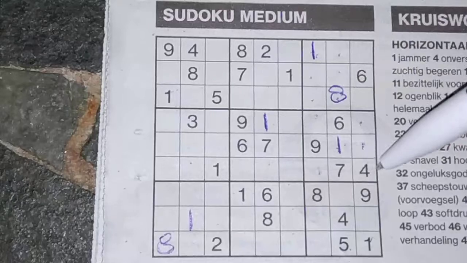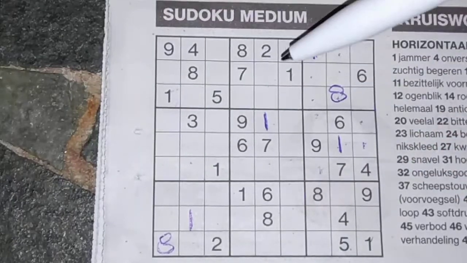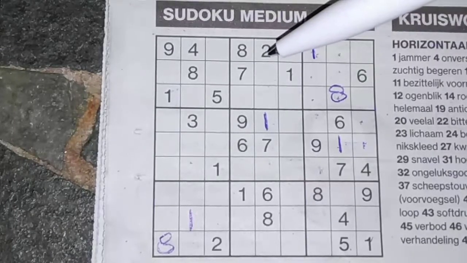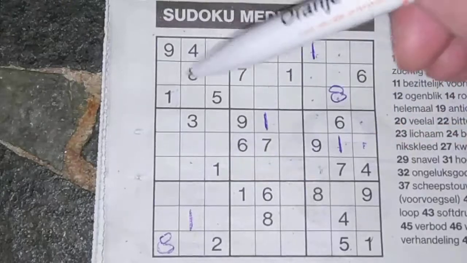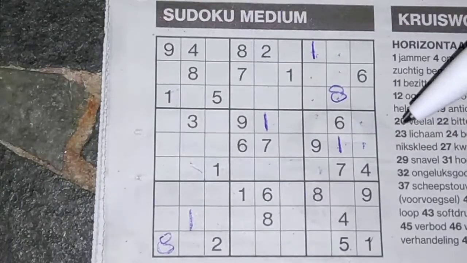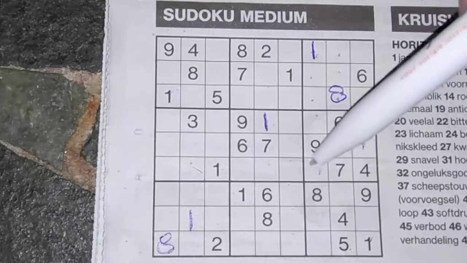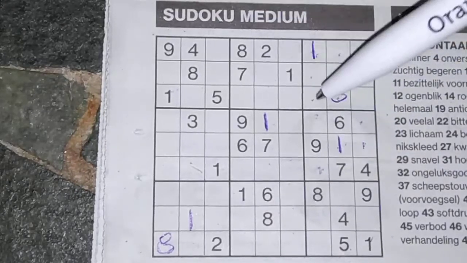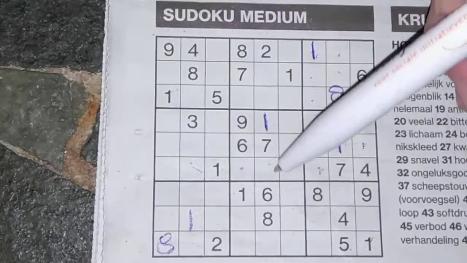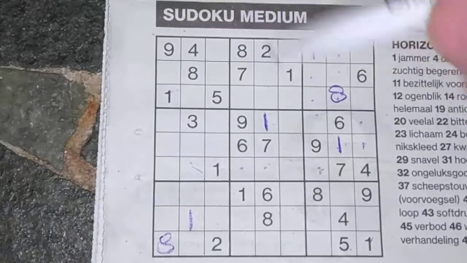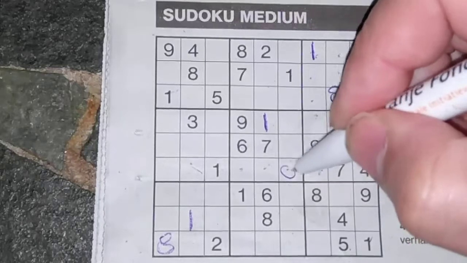In this row, 1, 2, 3, 4, 5, 6 are the missing numbers. One of the missing numbers is an 8. I see here an 8, so no 8 in this box. Here an 8, no 8 in that box. Then we have an 8 here, so no 8 in this box also. Here an 8, no 8 in this box. Here an 8, no 8 in that box. 1 box remains for the 8. It should be this one.